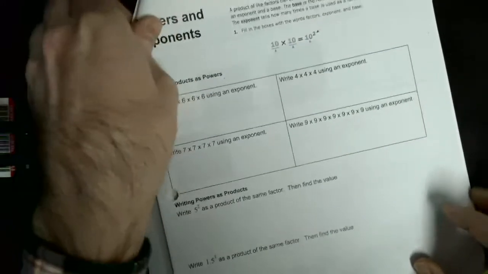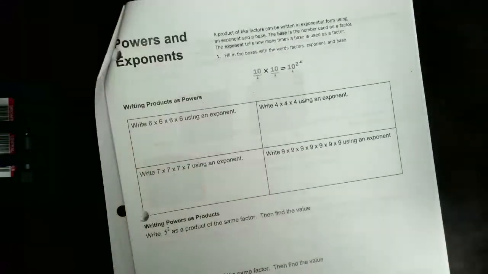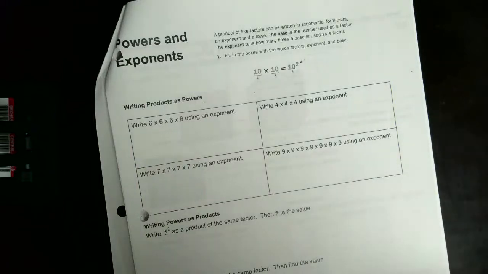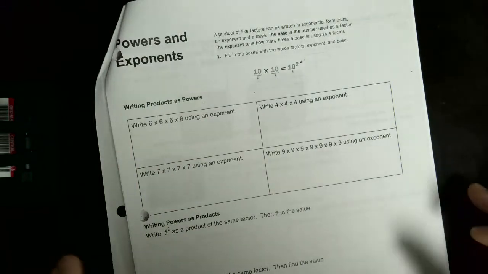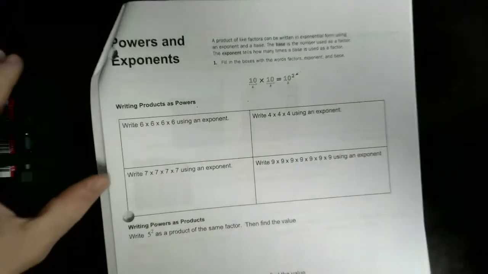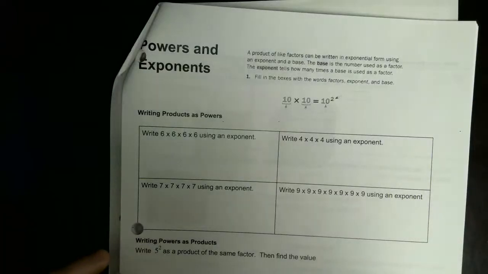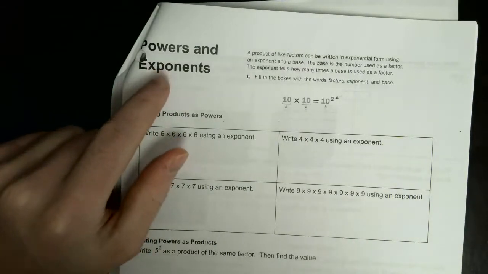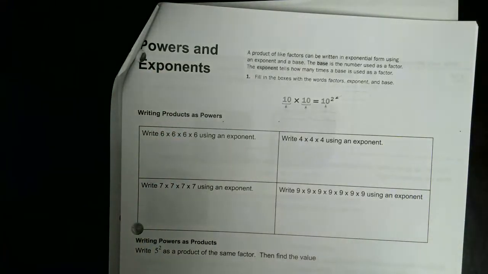You don't necessarily have to memorize the definitions, but through the unit we're going to come to learn these words. If you're ever stuck on a word or not sure what it means, you can look at the front pages of the packet.